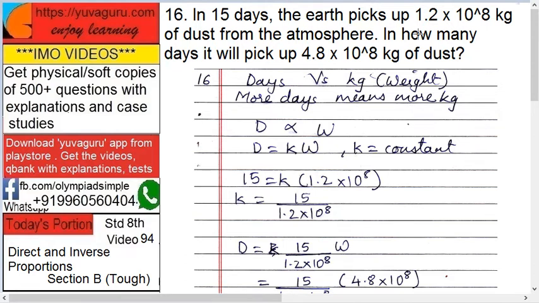10^8 and 10^8 means both are the same. 1.2 and 4.8, 12 and 48. So 4 times. So dust increases 4 times, days will increase 4 times. So 60 days. That's the simplest method of doing it.